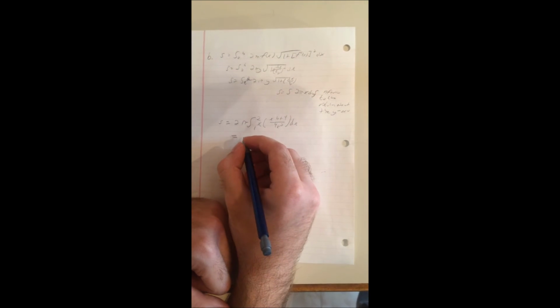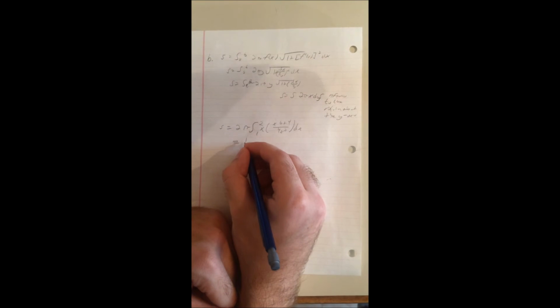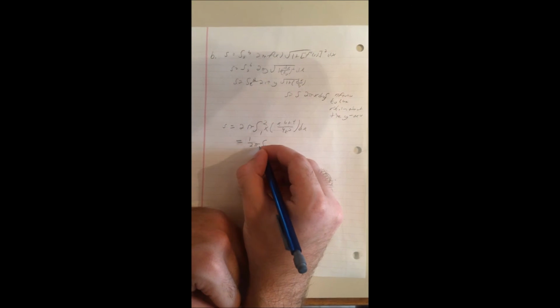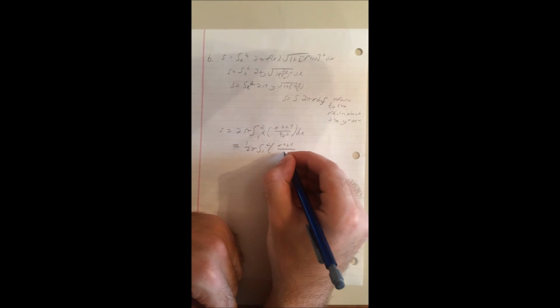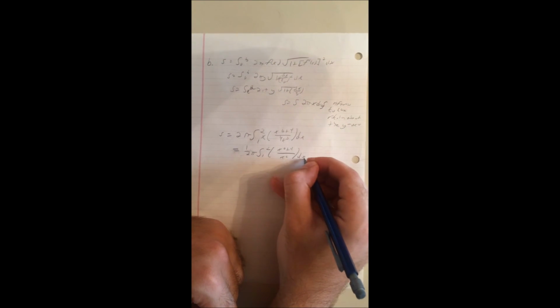Now we can divide by a 4x, which will give us 1/2 pi times the integral from 1 to 2 of x to the sixth plus 4, over x squared, dx.